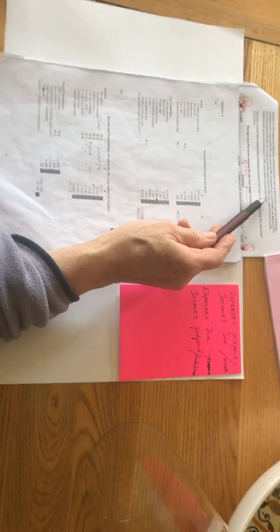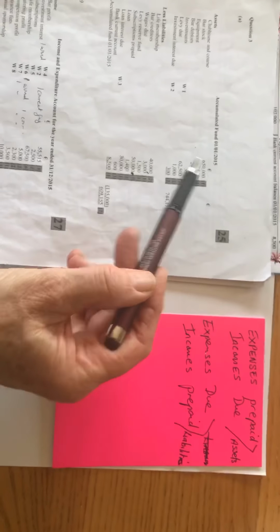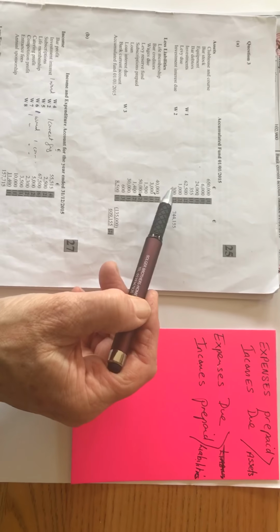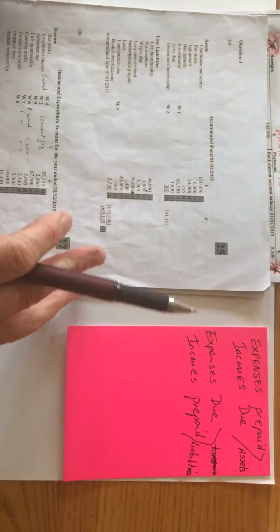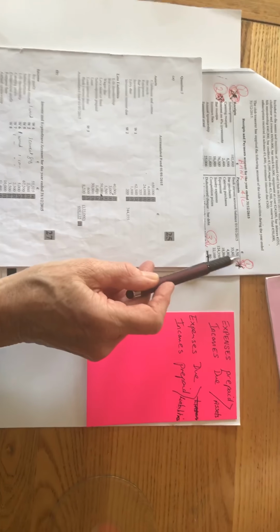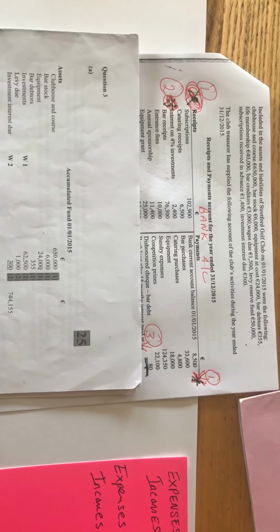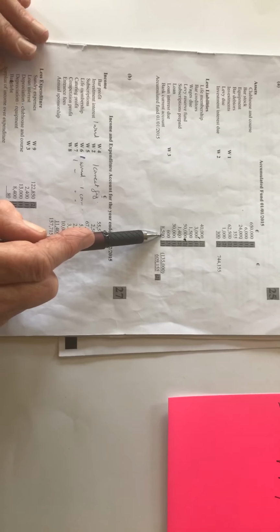Investment interest due is an income due. An income due is an asset, so that goes with the assets. Now we come to doing certain calculations. So the next one, I said look at number one. Number one is the opening bank balance. The opening bank balance is on the credit side, so the opening bank current account balance goes with the liabilities.